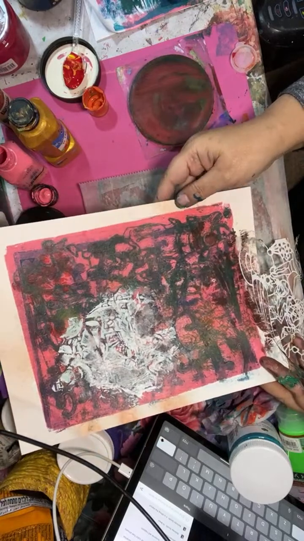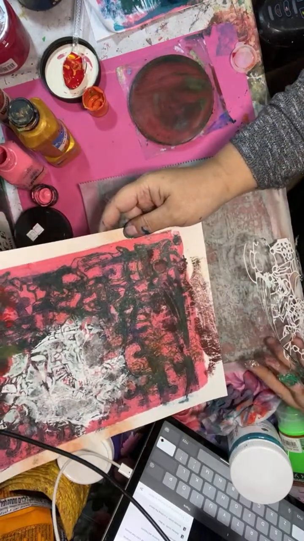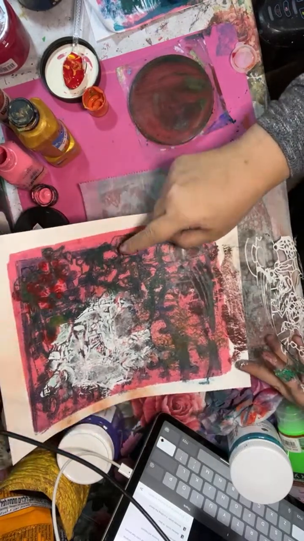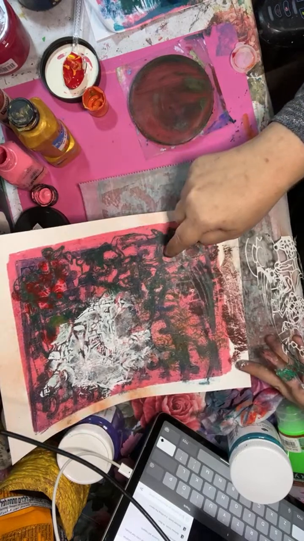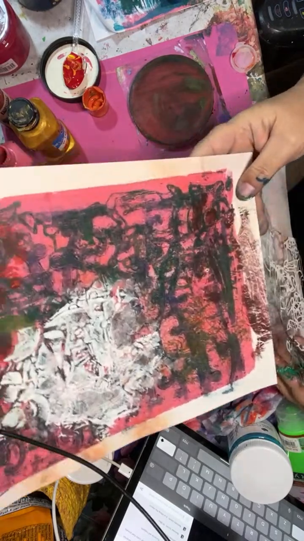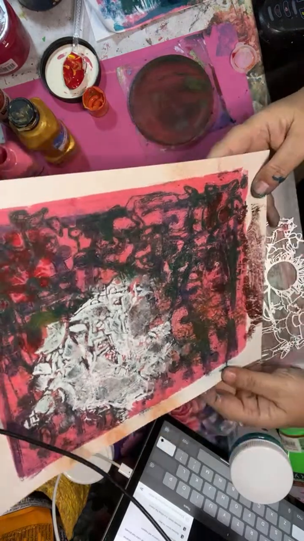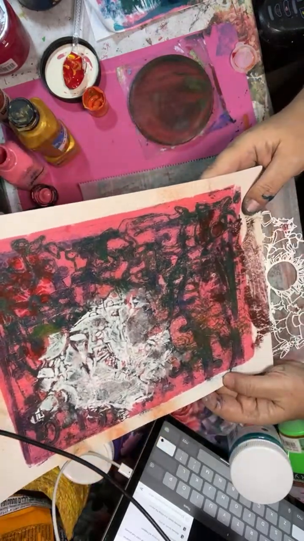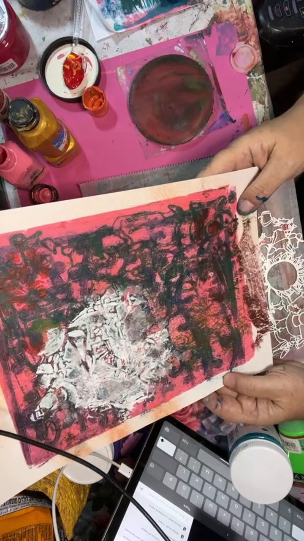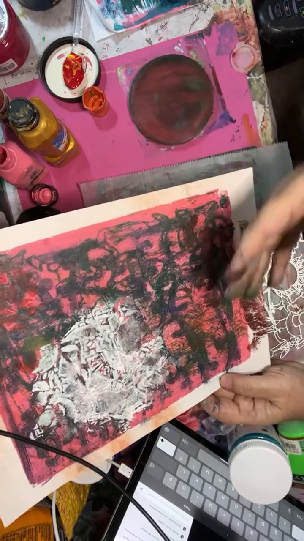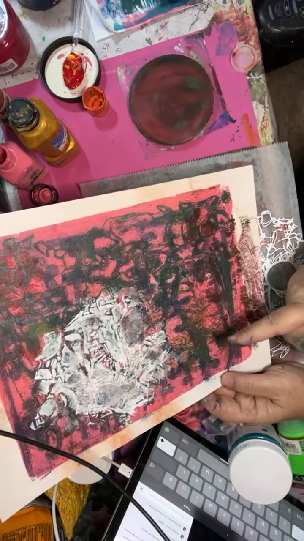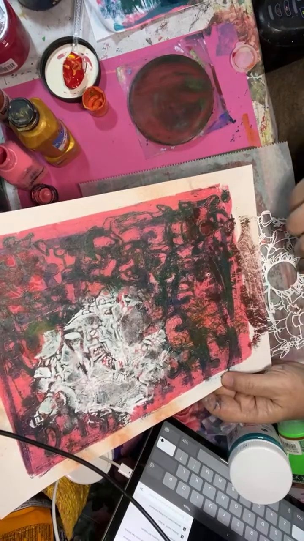So it's not bad. It's not what we intended, but here I have a person. I don't know if you can see all of that, but you can see a lot of things here. And that's the versatility that I talked to you about this stencil.